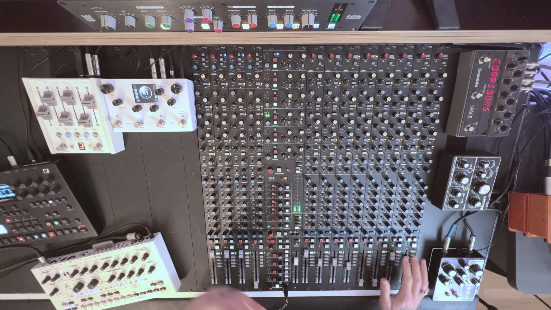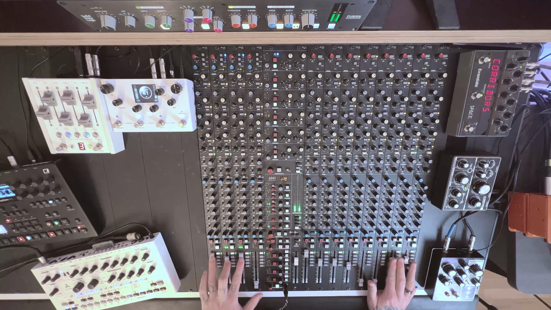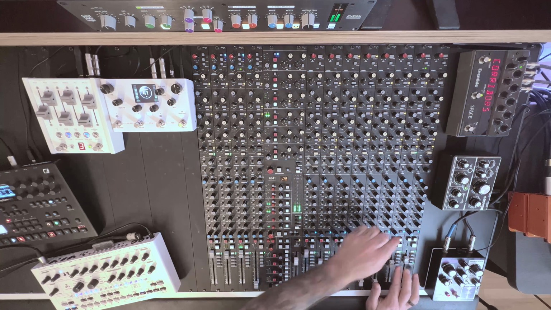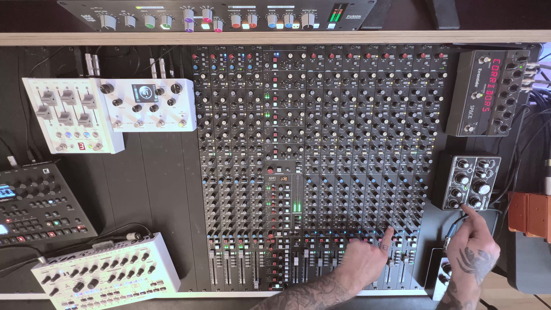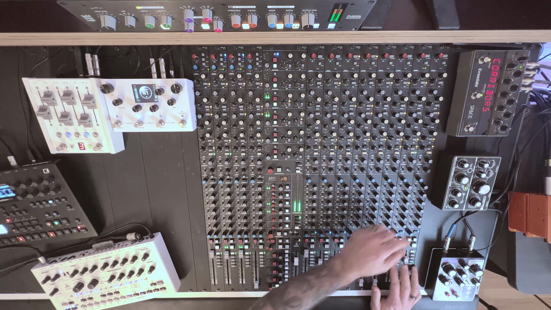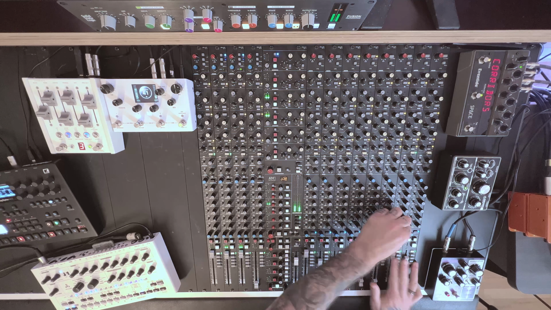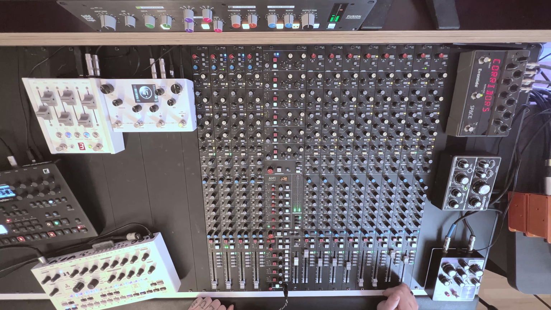Which is great for creating transitions, and you know, it's just great. The trick here is finding the sweet spot in which the aux returns into itself, so basically creating the feedback, will be nice and enough to create a self-feedback. Of course, it's set post-fader, otherwise this won't happen.